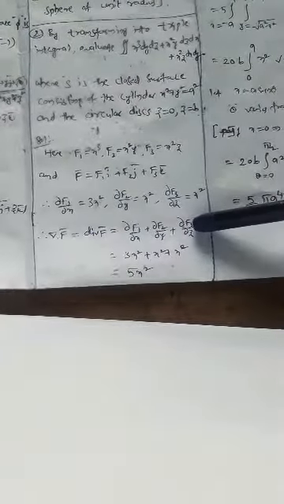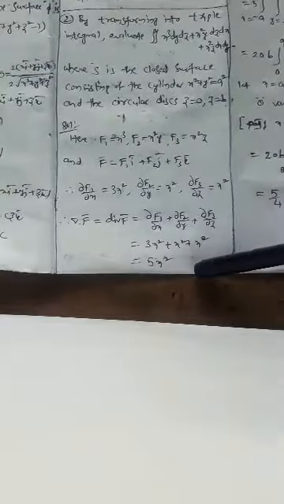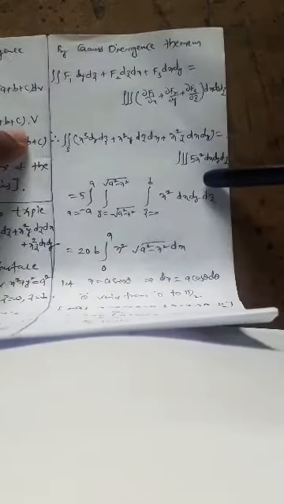Why are we finding this? Because the Gauss divergence theorem formula is surface integral of f dot n equals volume integral of del dot f dv, and we found del dot f here. Now by the Gauss divergence theorem, from the given, this one equals this one, so the total equals, we find the value of this one is 5x square.